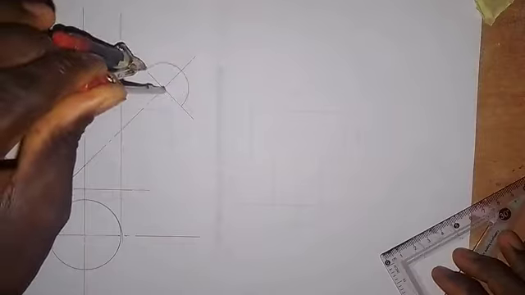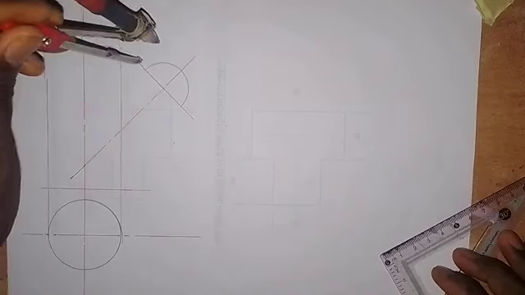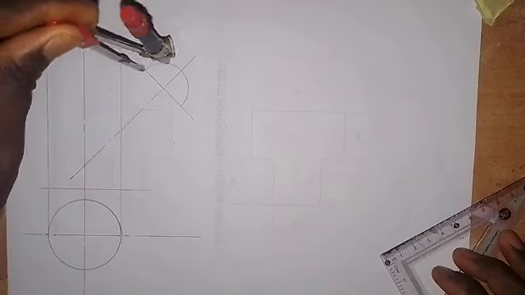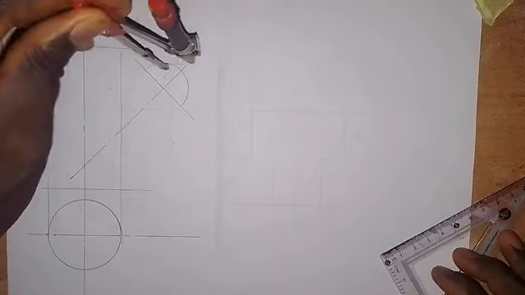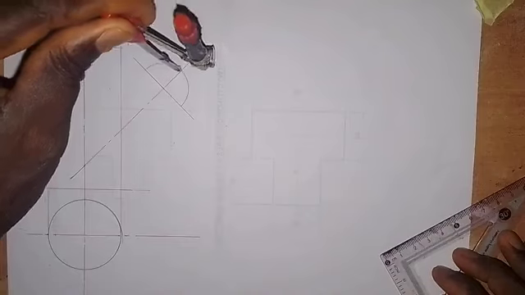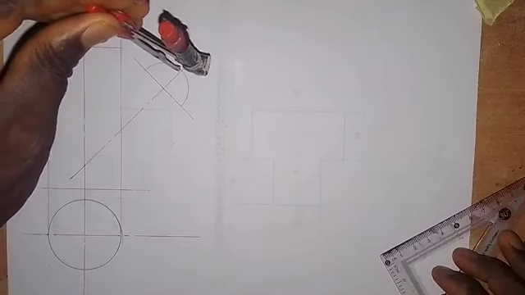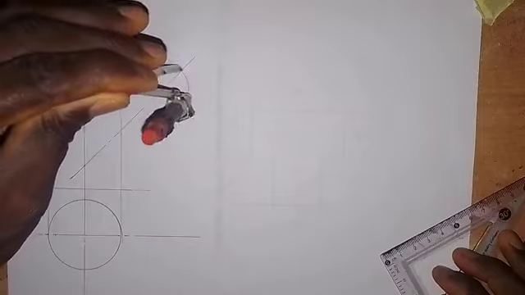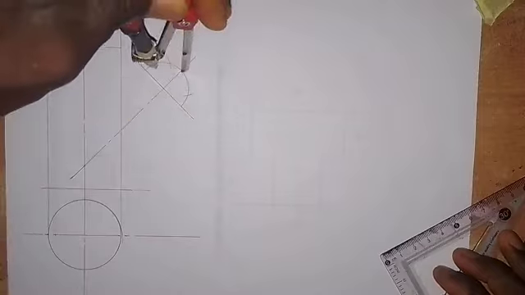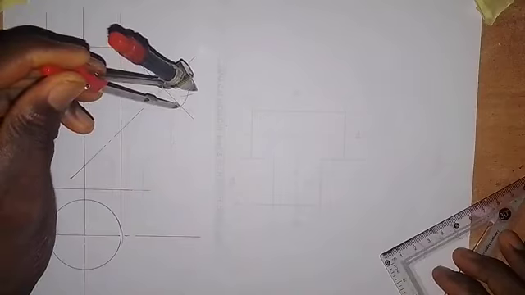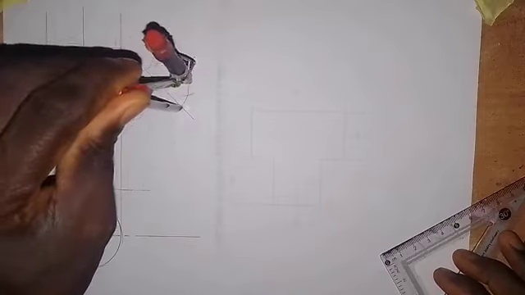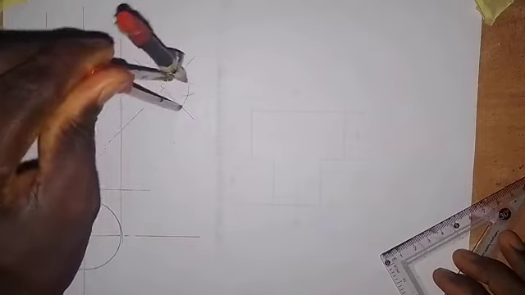Okay. So here we have a semicircle, and this semicircle we are going to divide into 6 equal parts. So put the pin at this point, then draw an arc. Put it at this point here, and you draw an arc to this side, and draw an arc to this side here. Then we put it at this point, where the semicircle touches the line, and we draw an arc.